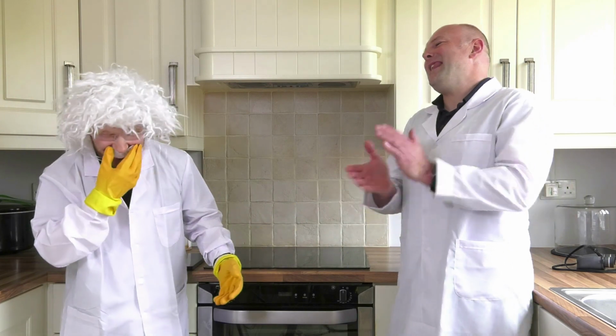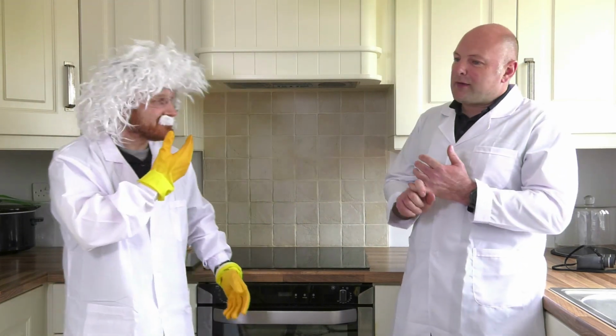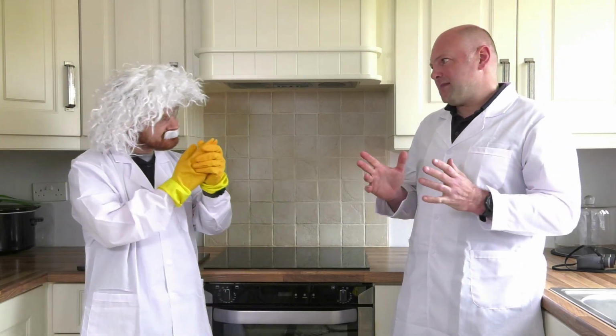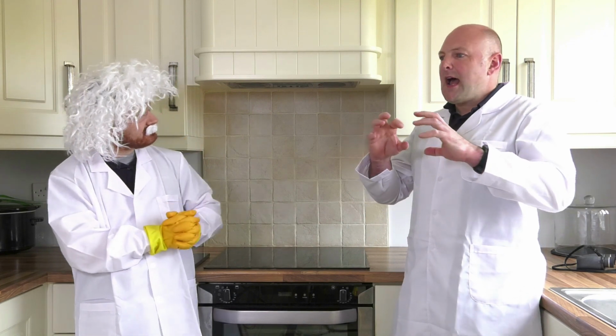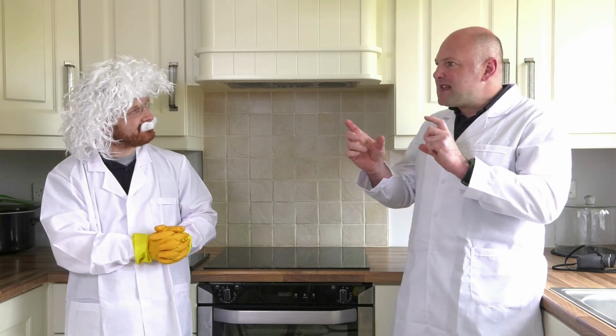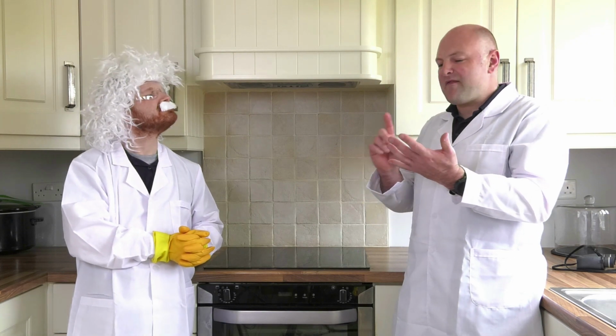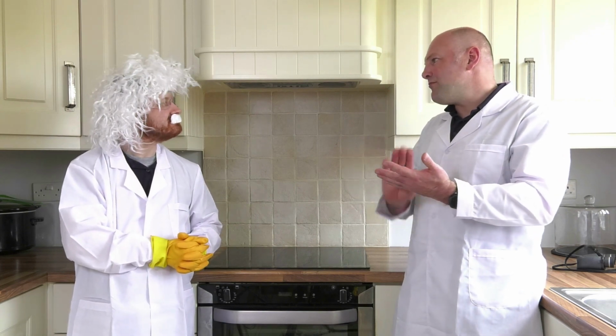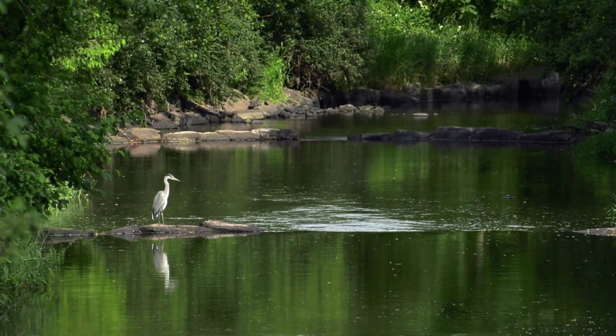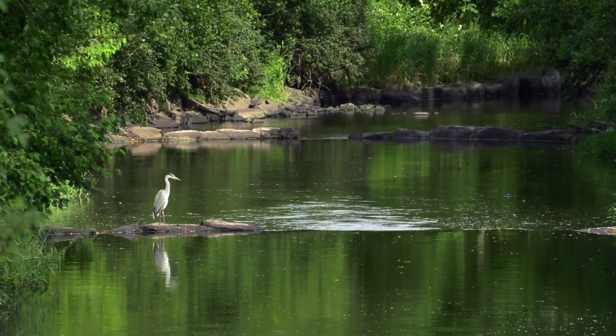Right, let's do a quick recap on ecosystems. So ecosystems are an interconnected landscape of habitats and species. We're looking at a river habitat, so it could be fish and invertebrates and birds. Birds like the heron, for example. And those species have adapted to live in that habitat.